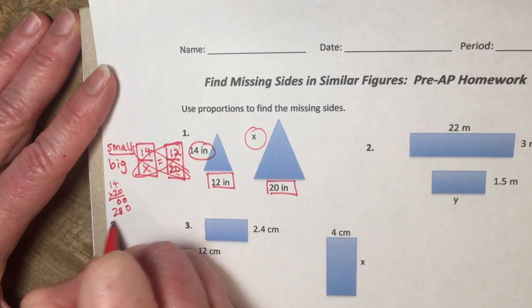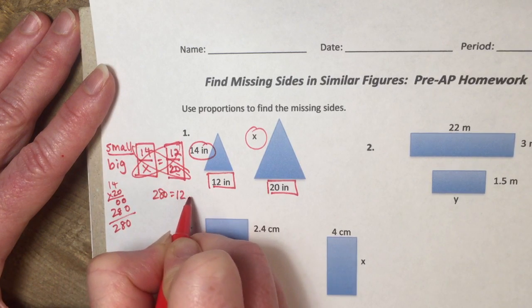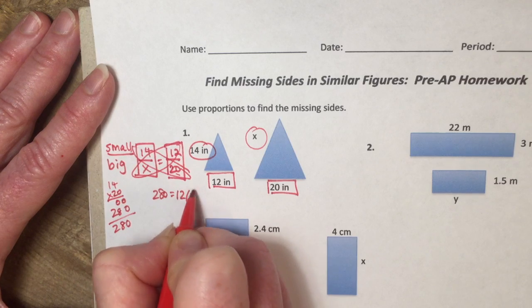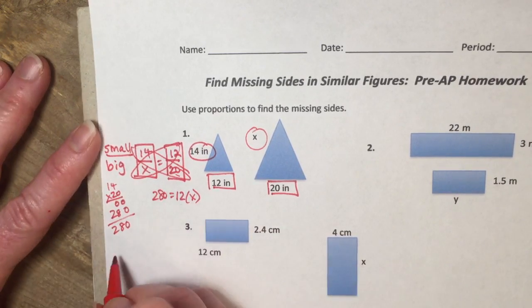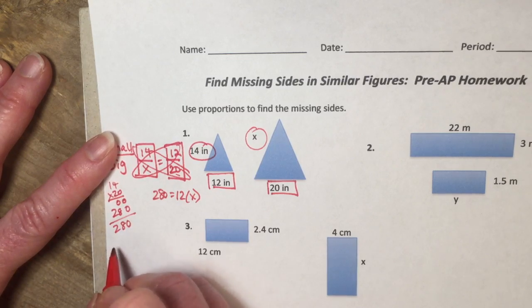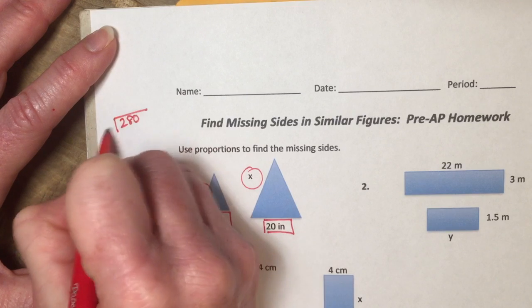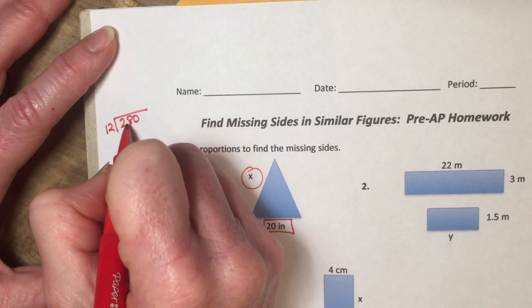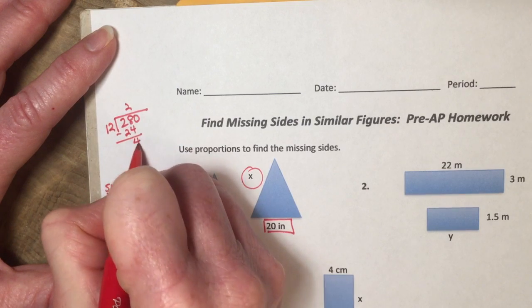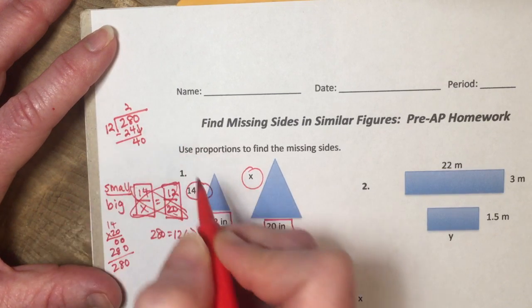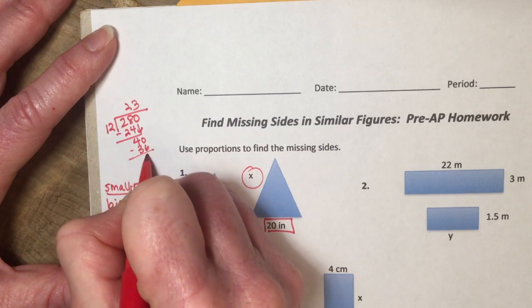And that gives me 280. So 280 is equal to 12 times x. I don't know what that is. I can't multiply those, so I'm going to work backwards and divide. If I divide 280 by 12, 12 will go into 28 twice. It gives me 24. When I subtract, I get 4. Bring down the 0. 12 will go into 40 3 times. That's 36. When I subtract, I get 4.